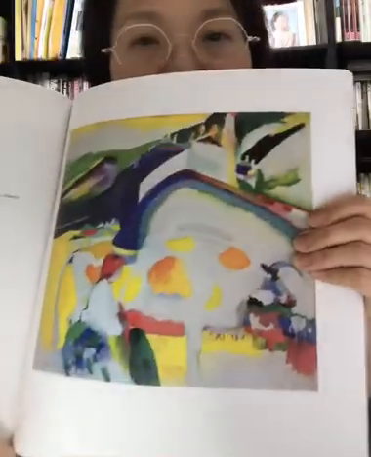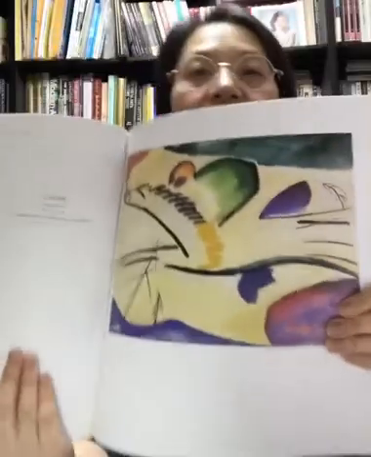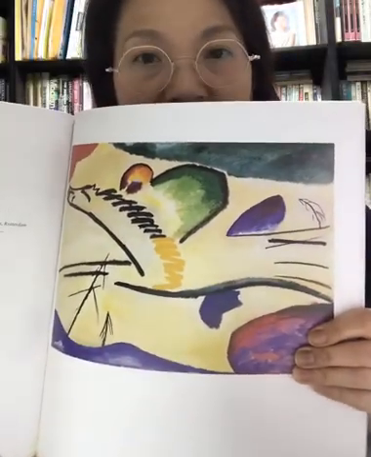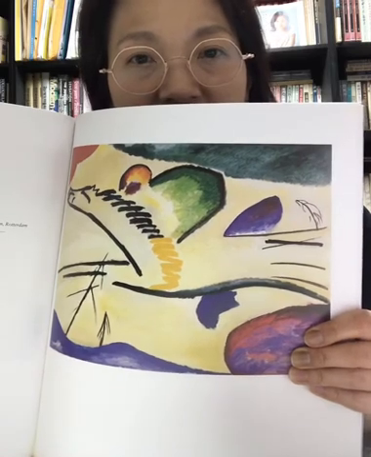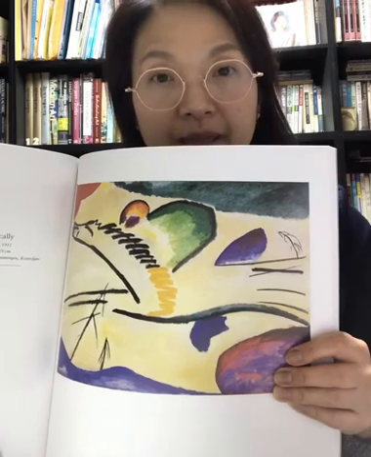So this is another example. You see here? Yes. Okay, and then I'm going to show more. And that's another one. You see here? That's right. Yes, this is also called another abstract painting. So I want you to explore. And then this is also abstract.